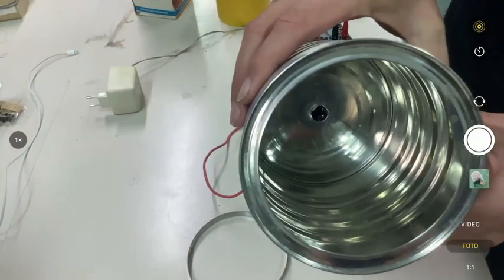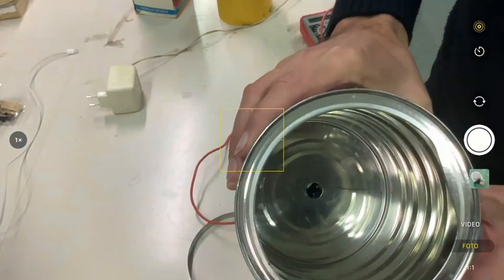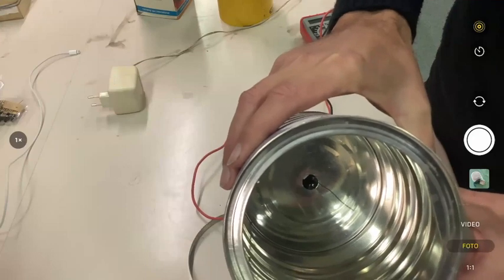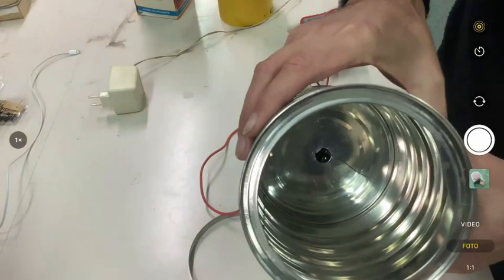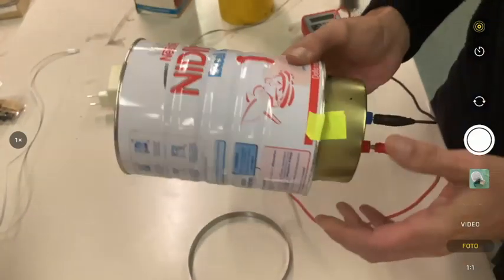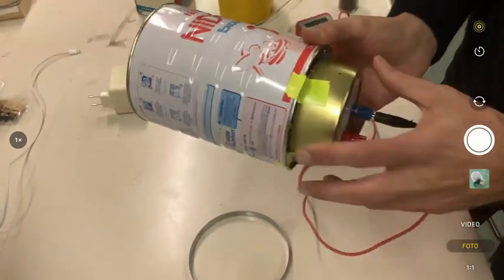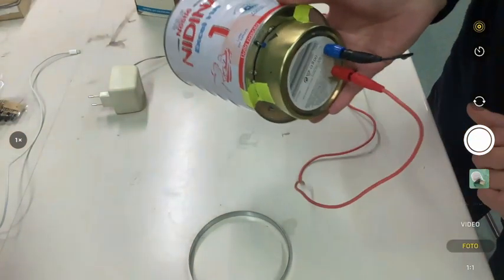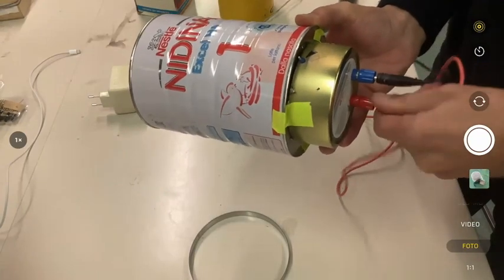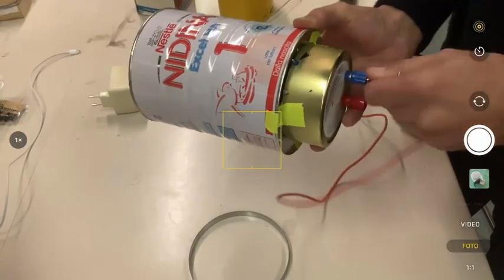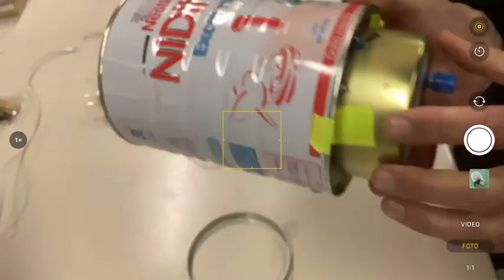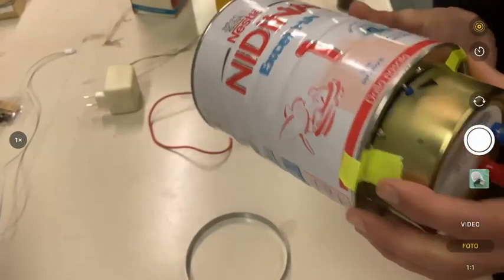The position of the wire is not that critical, so you can leave it in the middle, but there's no difference. Then I'm going to open this side of the chamber. First of all, I remove the multimeter from the plug. Okay, let's have a look here.